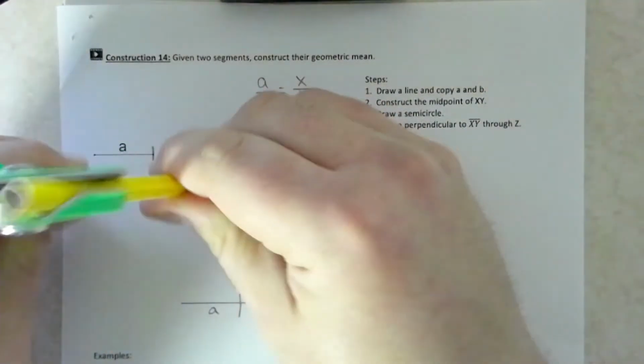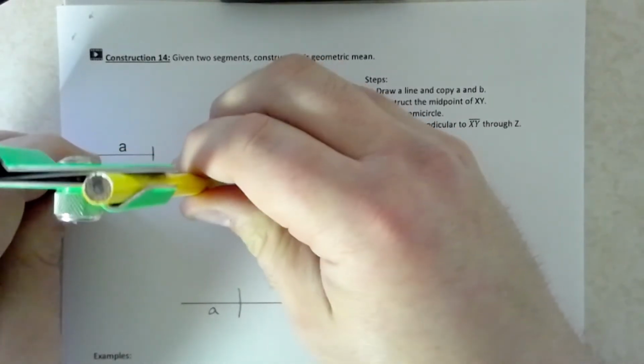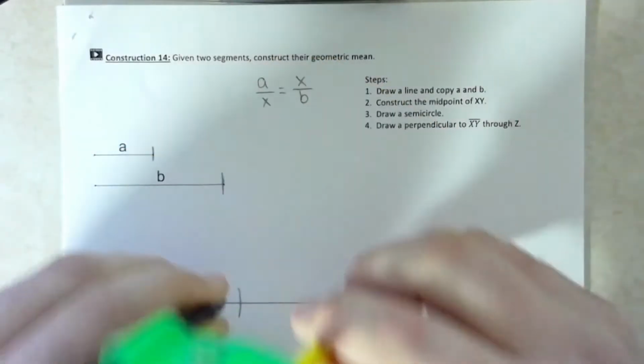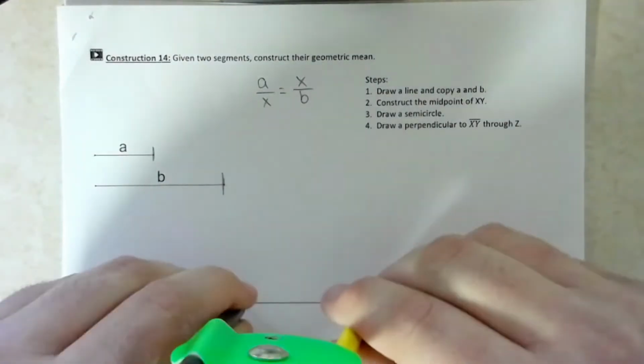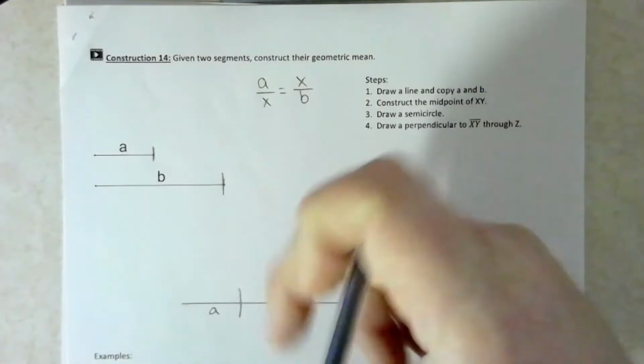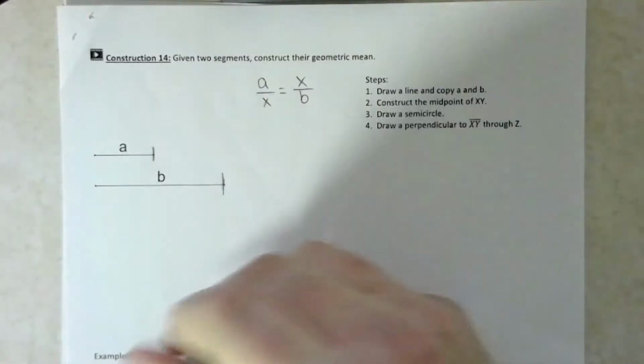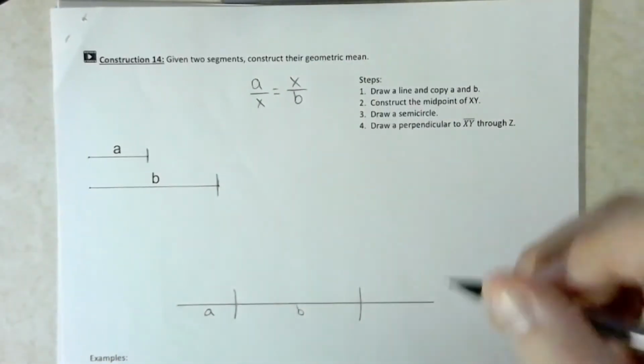And we'll do the same copying construction here for B, making sure B is end to end with segment A. Now, as points of reference, we are going to throw in some endpoints and labels for our intersecting points.